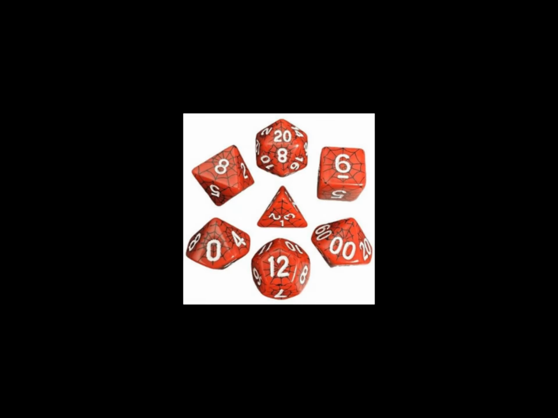D&D did not always use the full set of polyhedral dice to which you are referring. This set came into popular use with the D20 system, which is the system used by modern D&D, currently in its 5th edition. In the D20 system, dice are referred to by their number of faces and a preceding D. So, a 6-sided die is a D6.